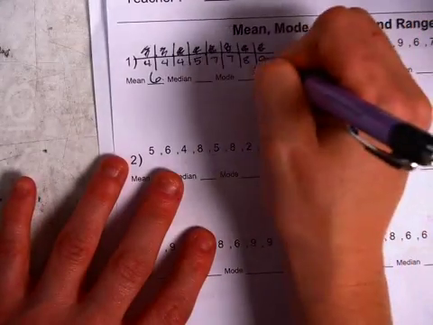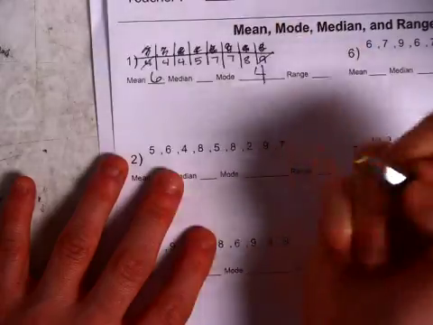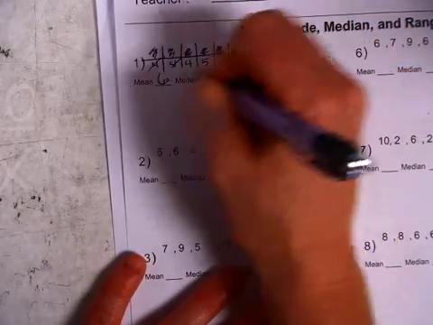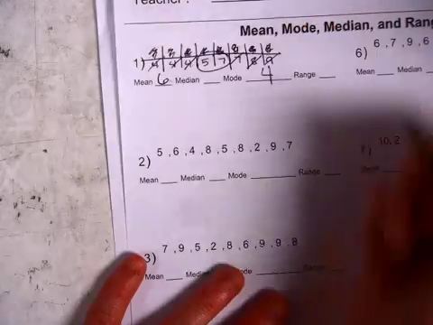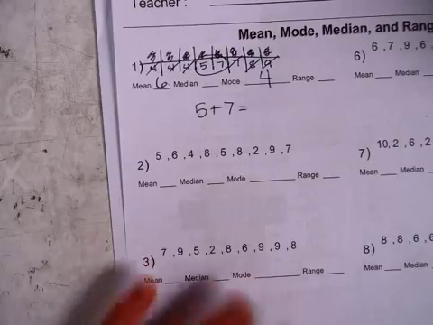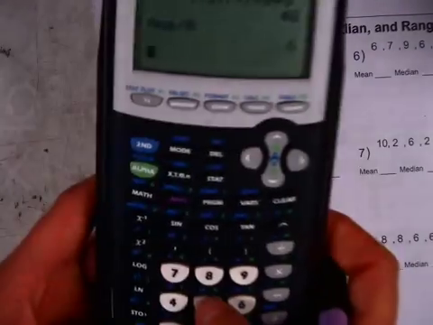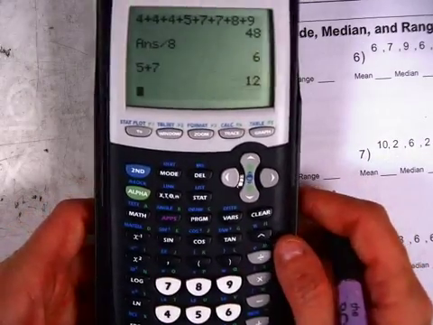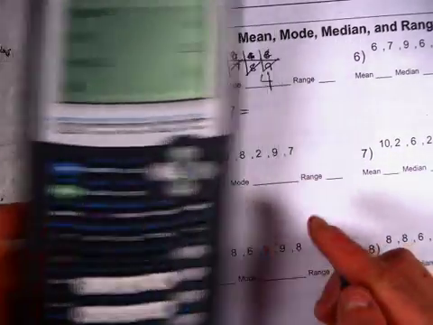Then you have to find median. So you're going to cross out each number until you find the middle number. So we're going to cross out, cross out, cross out until we get to here. 5 plus 7 equals 12 divided by 2.